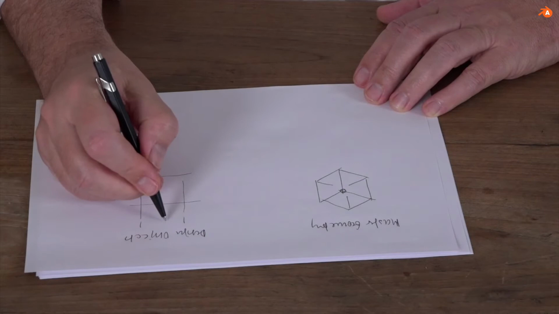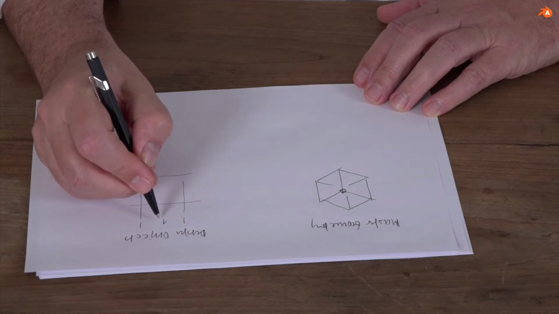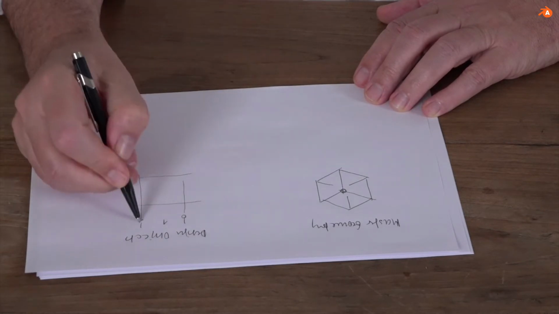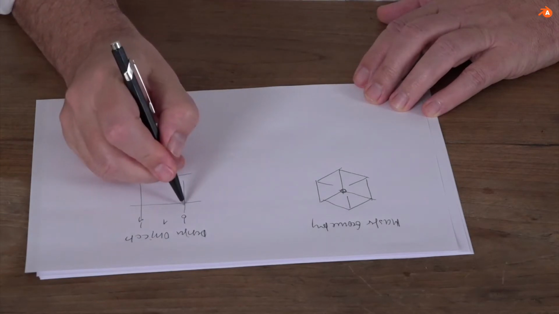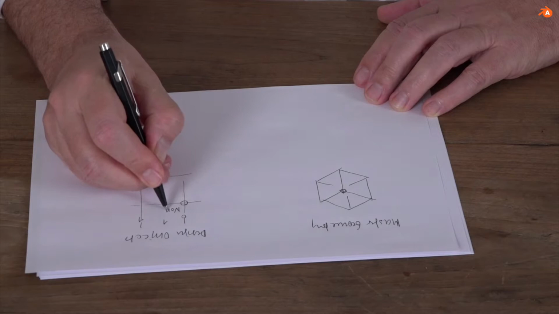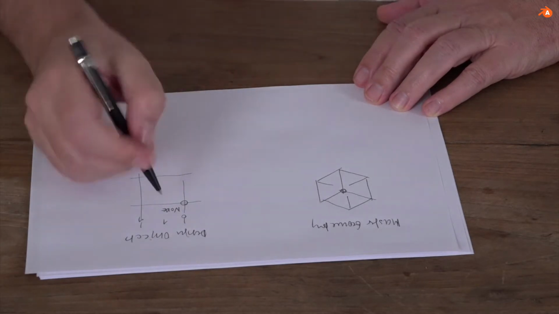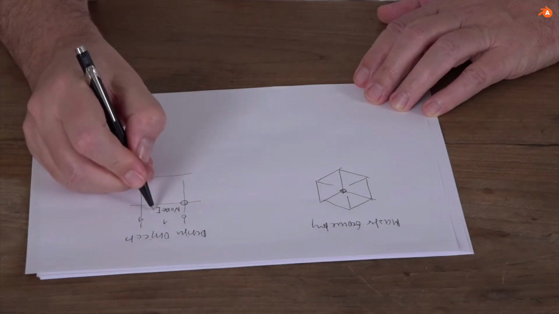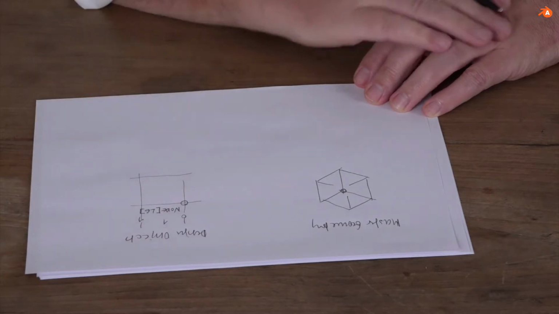So we say this is, for example, 1 unit. So this is 0, this is 1. And then we want to have this element here, a node. We call it node. And it should be of material light gray.